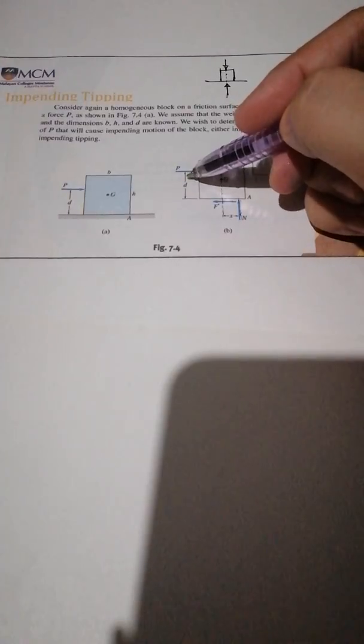It's rather at a certain distance from the center of gravity. Depending on the magnitude of P and the height at which it was applied, the position of the normal force on the plane of contact depends.